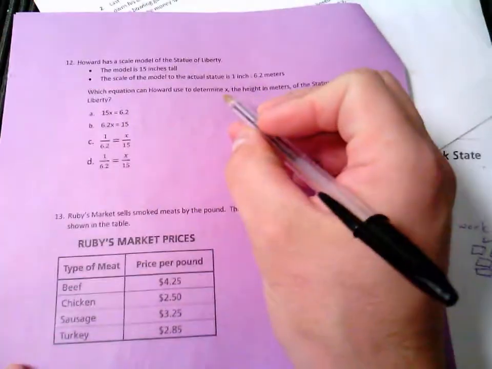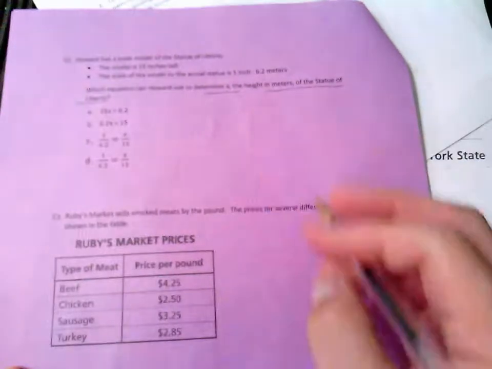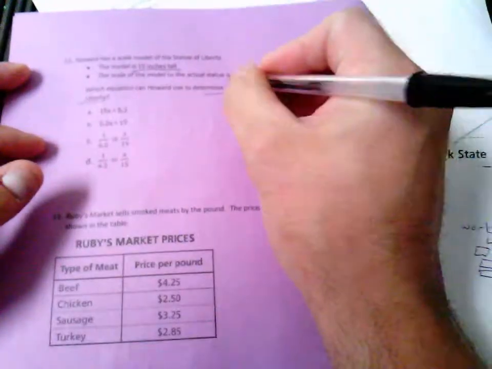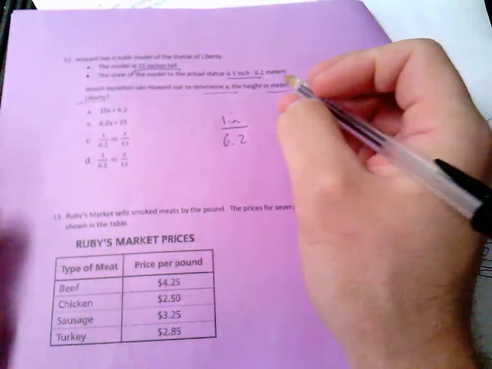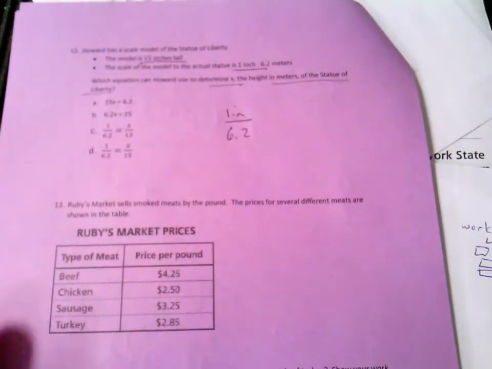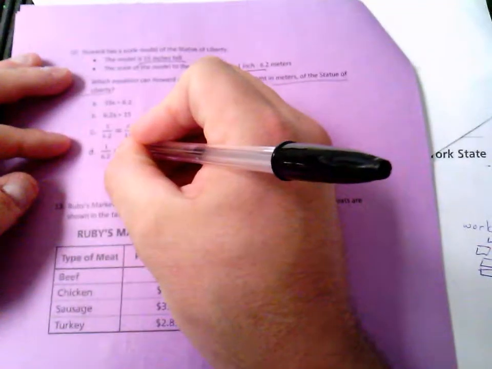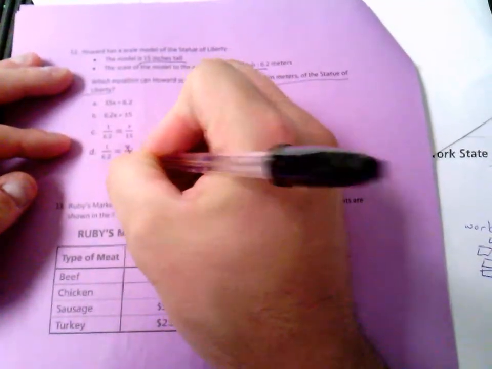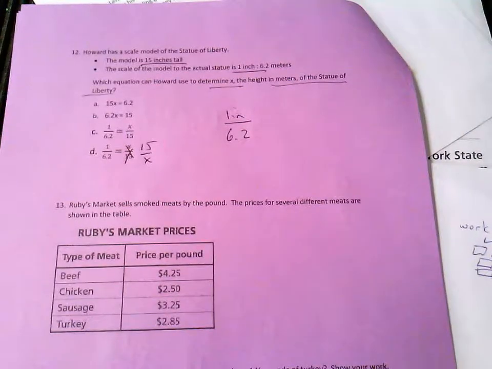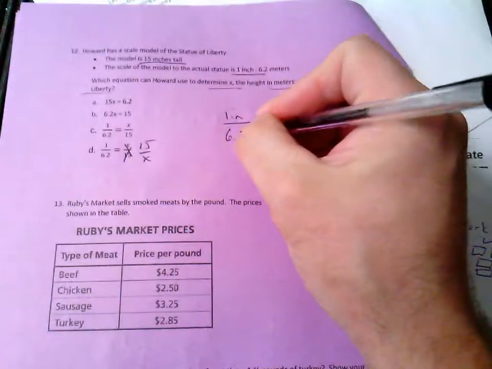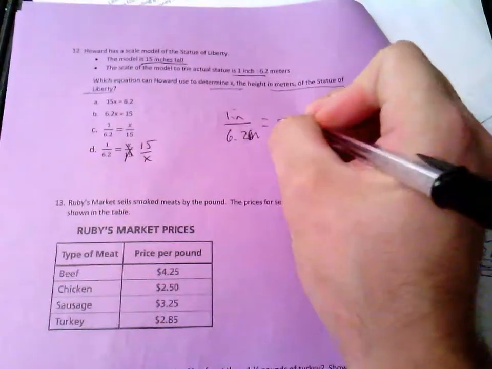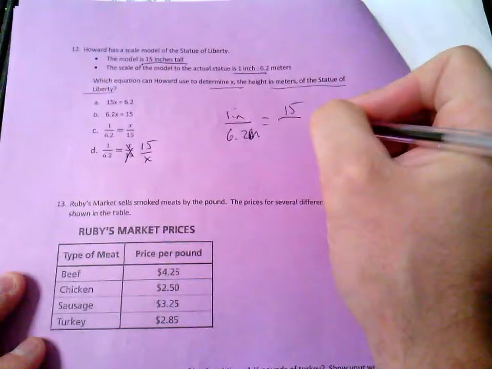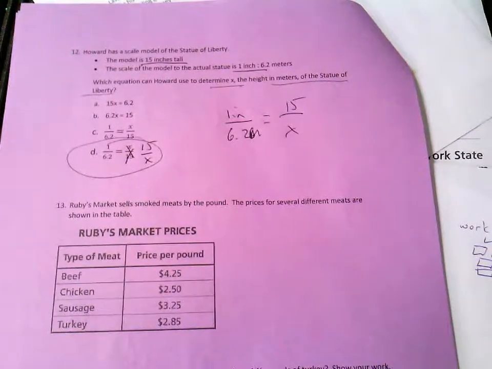Which equation can Howard use to determine x, the height in meters of the Statue of Liberty? A model is 15 inches tall. We got 1 inch equals 6.2 meters. Actually, you know what? That reminds me. I'm going to correct that on this. But we're going to make D that one. So I'm going to change that in the class. So 1 inch equals 6.2 meters. Okay, 15 inches would have to go on top, x would go on the bottom. We don't have to solve it. All you got to do is match it up. The answer to this would be D.